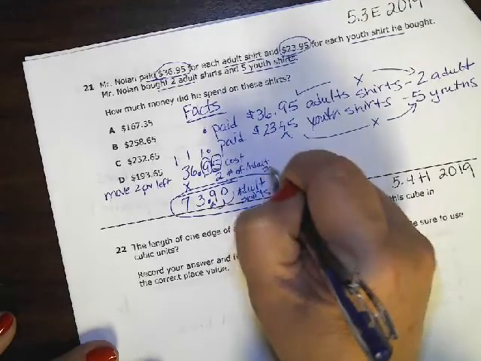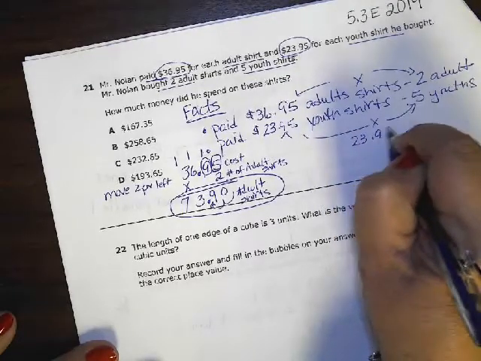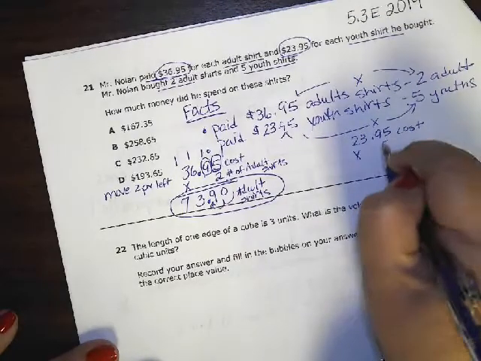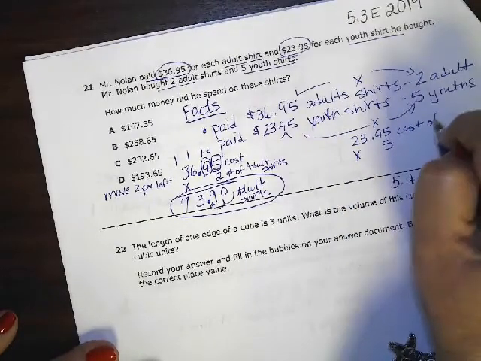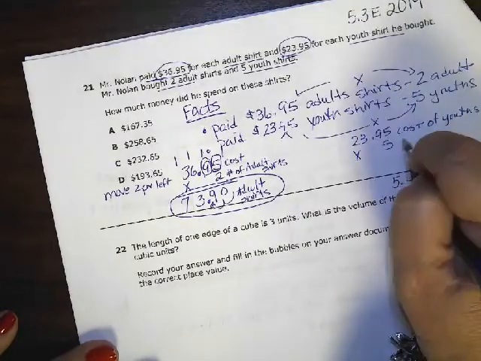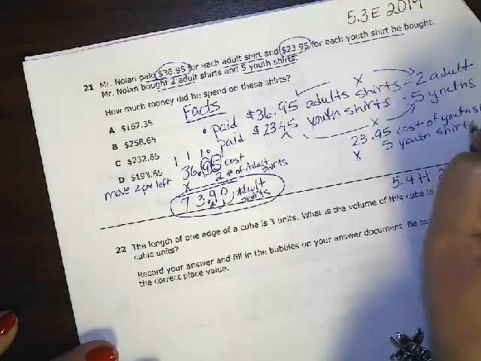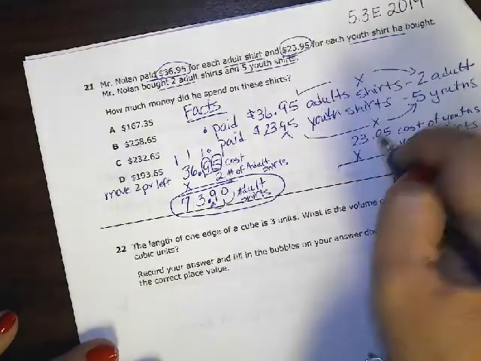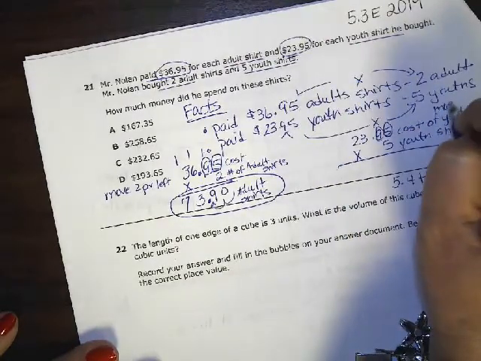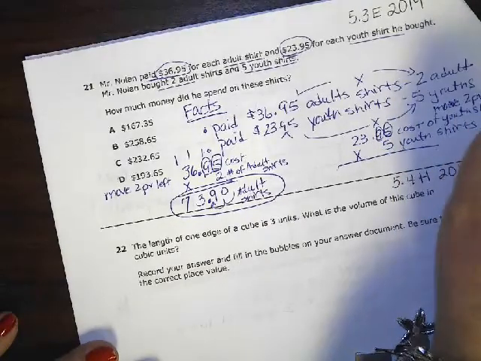Adult shirts. Okay, now I'm going to do the youths. $23.95 is the cost. He bought 5 youth shirts. And I'm going to multiply that out. Again, I'm going to circle how many place values I need to move, and I'm going to put move 2 PV, place values left.